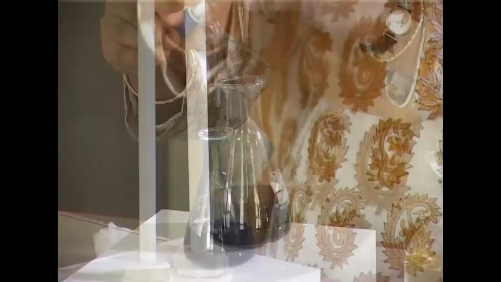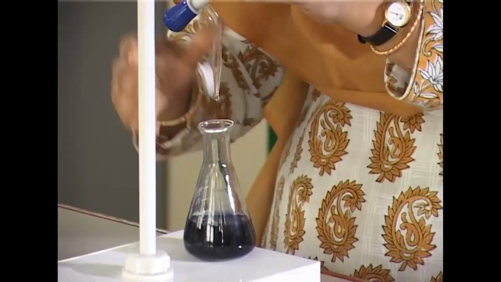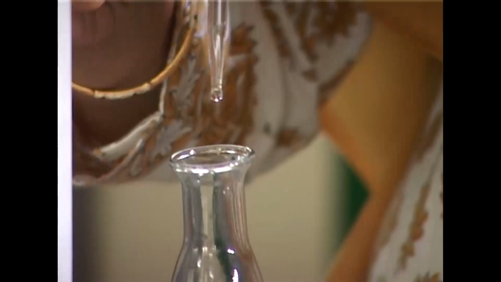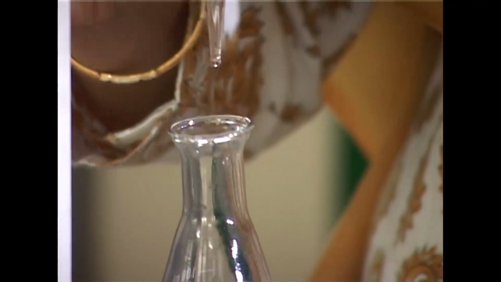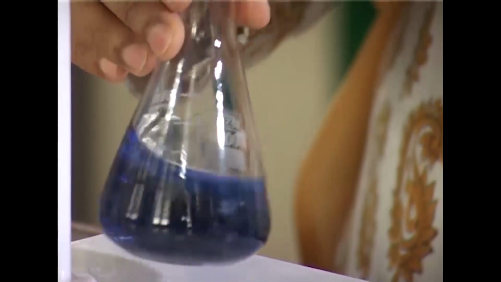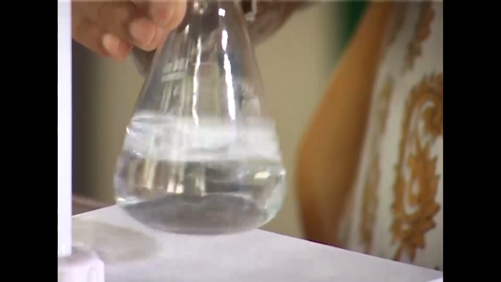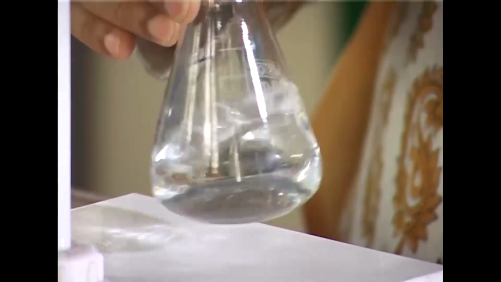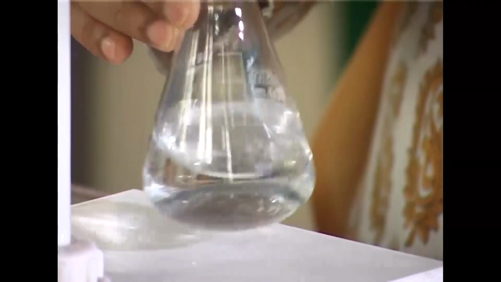When this is titrated with sodium thiosulfate, the blue-black color disappears and there is formation of a transparent colored liquid. That is the end point, and we find out the amount of sodium thiosulfate that has been required for the titration process. In this way, we find out the amount of dissolved oxygen.